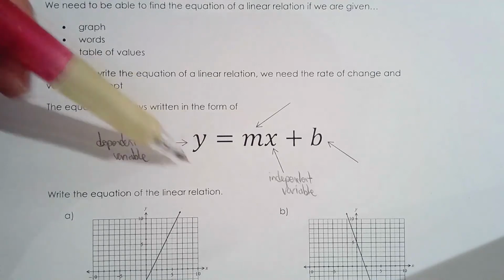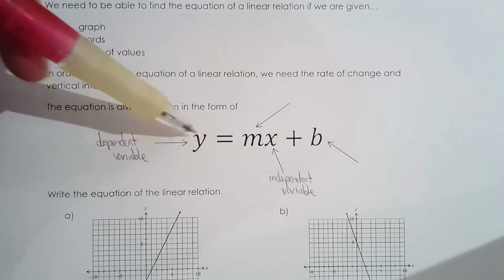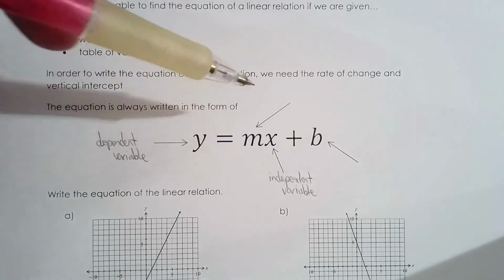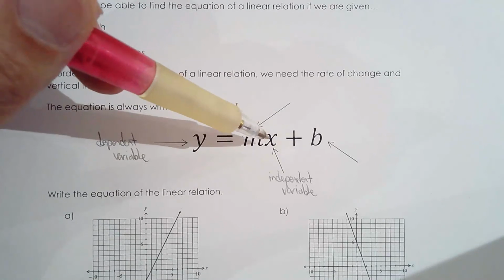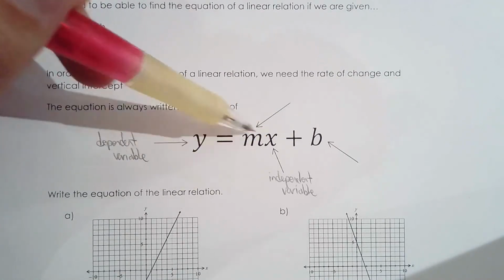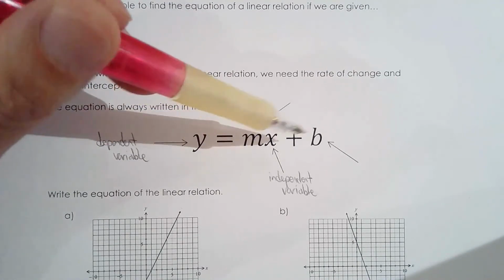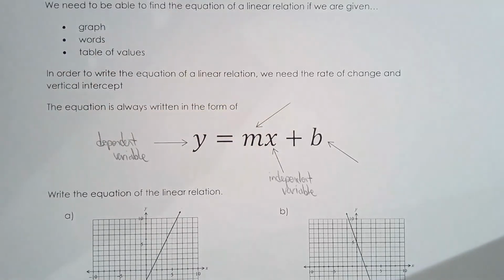But we always put the dependent variable by itself. So in this case, it's y equals. And then the right-hand side of the equation will be taking your independent variable and multiplying by this number plus this constant. So what is m and what is b?